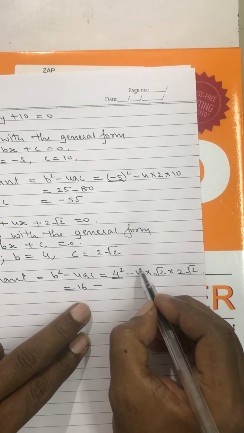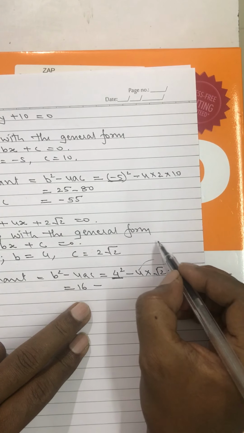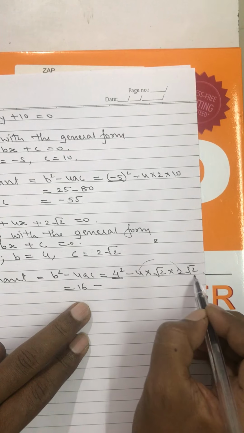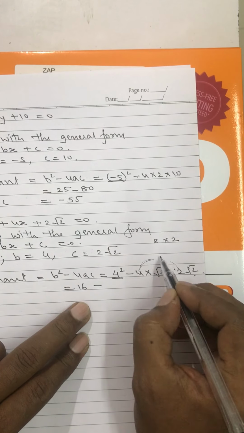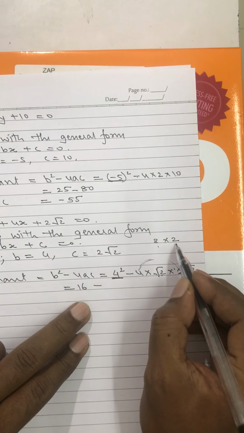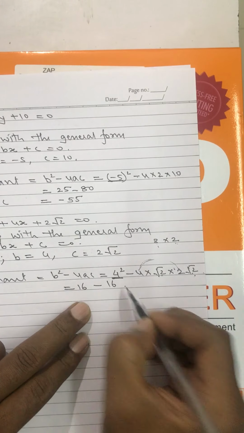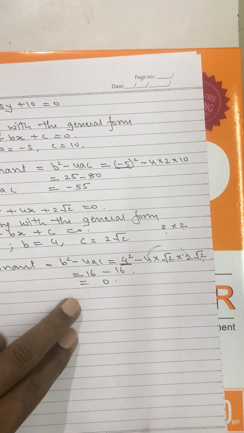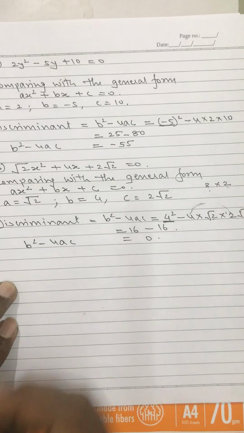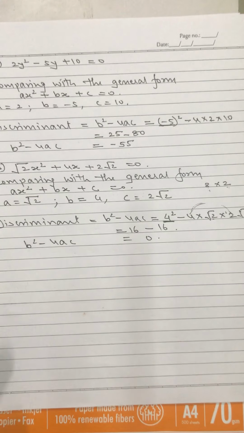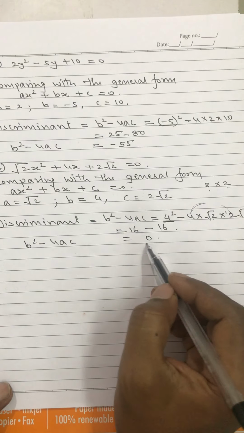Now pay attention, 4 2s are 8, and root 2 into root 2 will be 2. 8 2s are 16. So this will become 0. Therefore, you will get the value of the discriminant is equal to 0. And here the nature of the roots would be real and equal because they are exactly equal to 0.